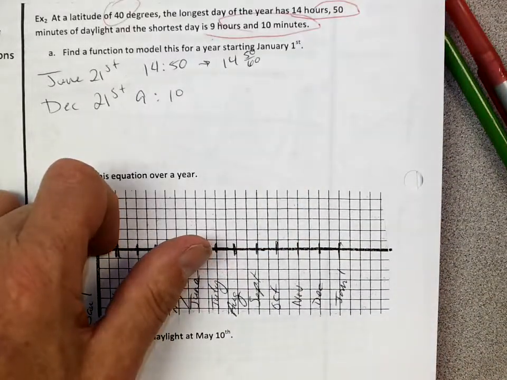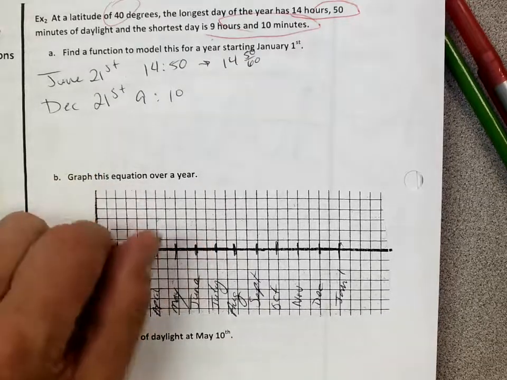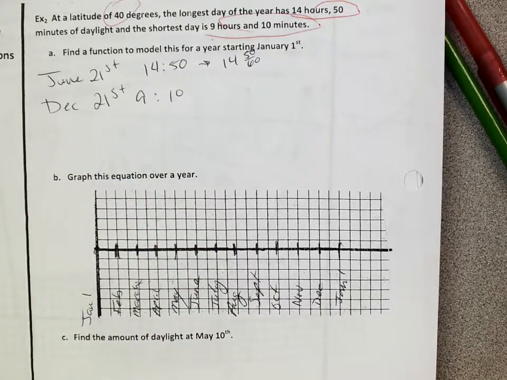Wait, the whole day lasts for 14 hours? Yeah. I mean, even longer for us. June 21st. Remember how it's light out till 10 o'clock at night in June, right? June, man, it's nice. It's like 10 o'clock at night. Stay up the whole day.